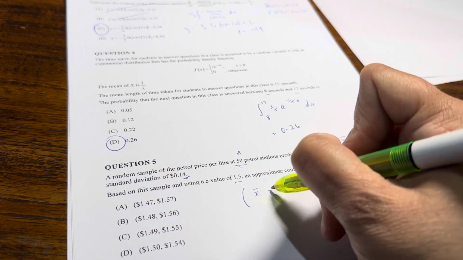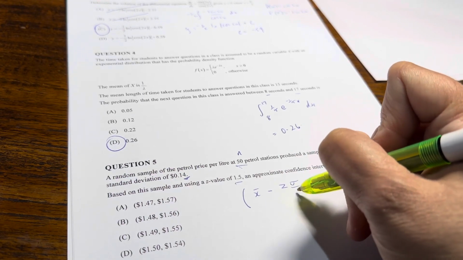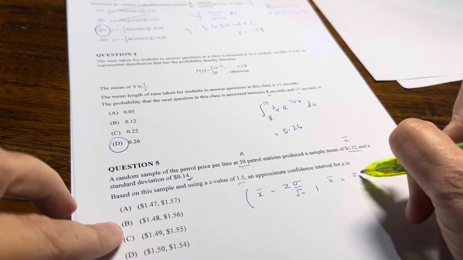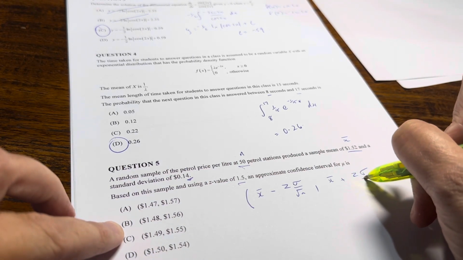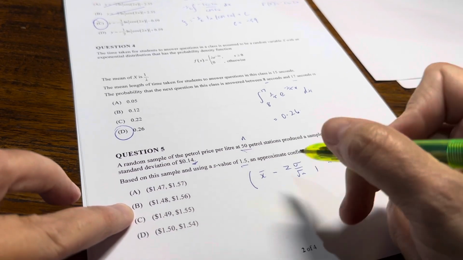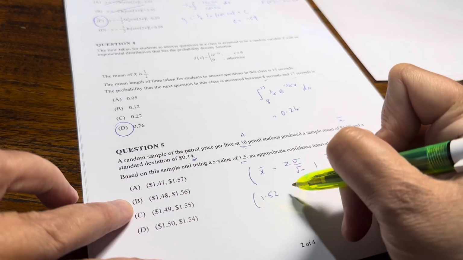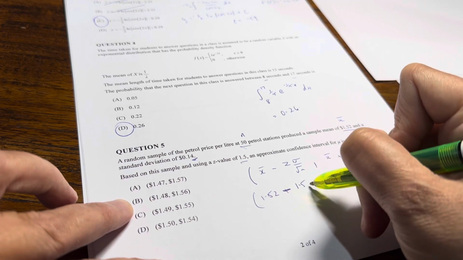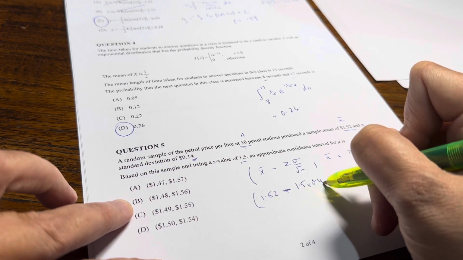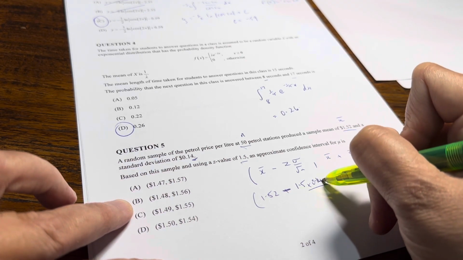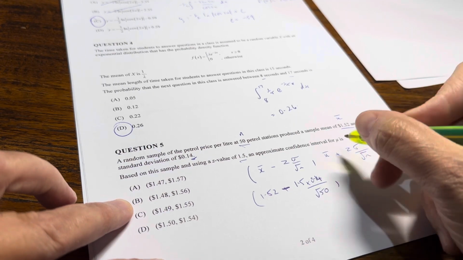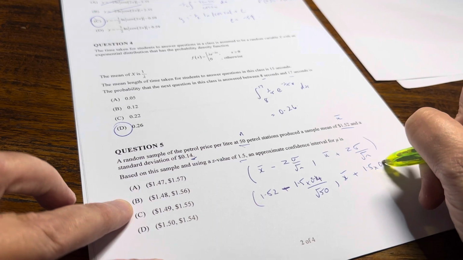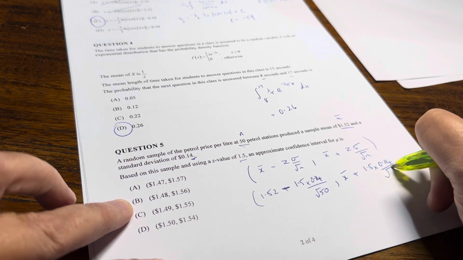Go to your rule sheet and you have this rule for confidence intervals. Straight substitution: 1.52 minus 1.5 times 0.14 over square root of 50, x bar plus 1.5 times 0.14 over square root of 50.